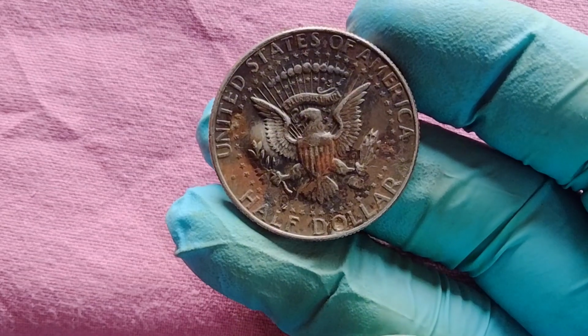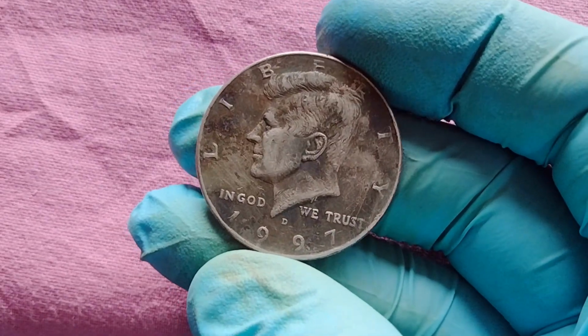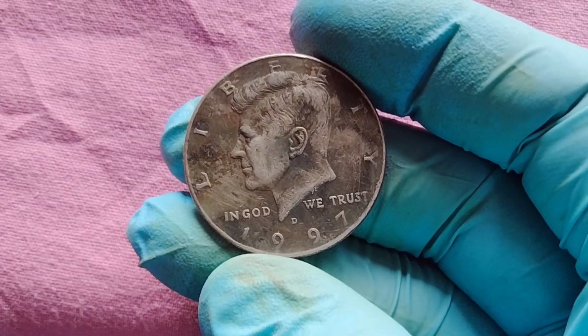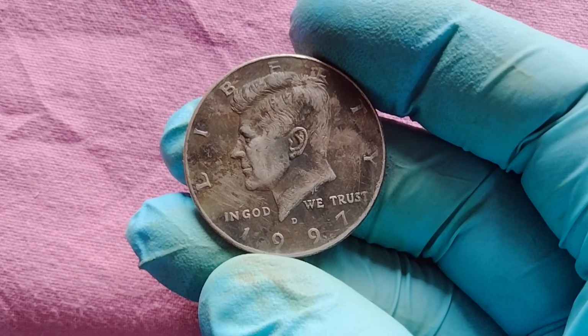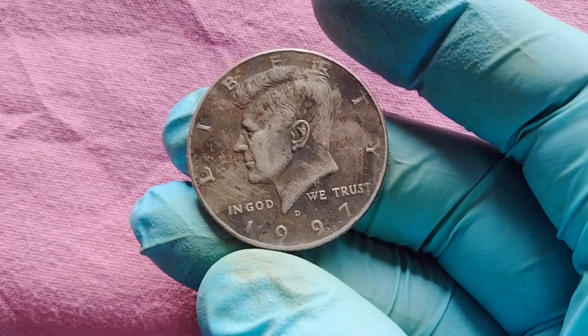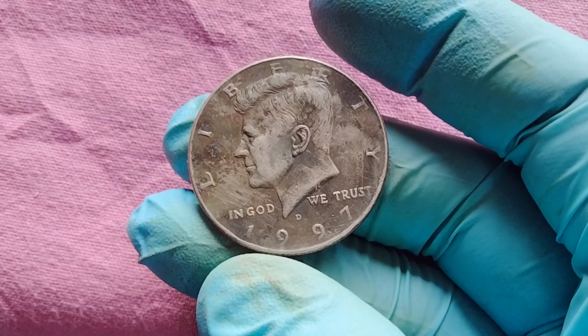Next, top 6. The 1997 D. Kennedy half-dollar is a modern coin from the well-known Kennedy half-dollar series, produced by the United States Mint. This coin was minted in the year 1997 and carries the D Mint mark, which indicates that it was struck at the Denver Mint in the United States.